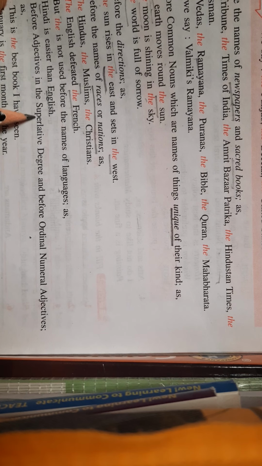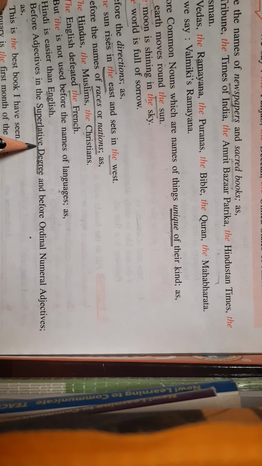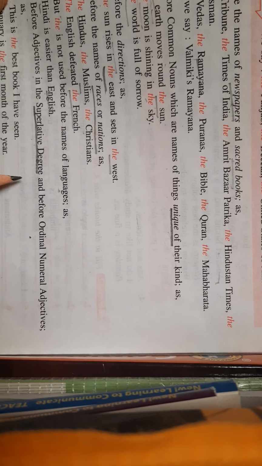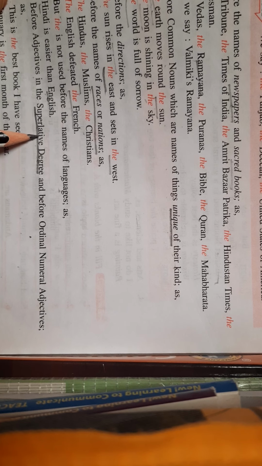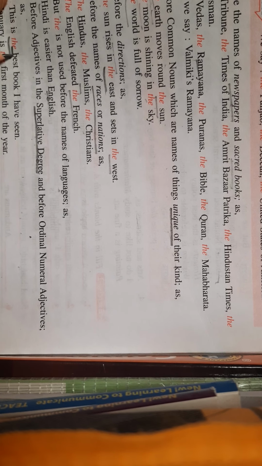Then we use "the" before adjectives in the superlative degree. Superlative degree is the third degree. For example, if we say tall, taller, tallest. Tallest is the third degree. Before the third degree, the superlative degree, we always use "the".